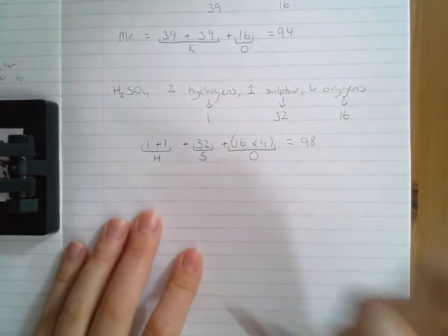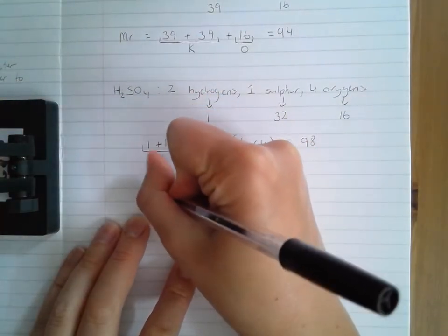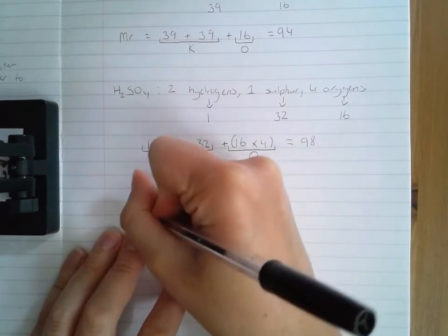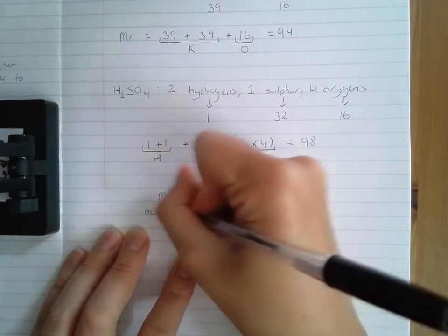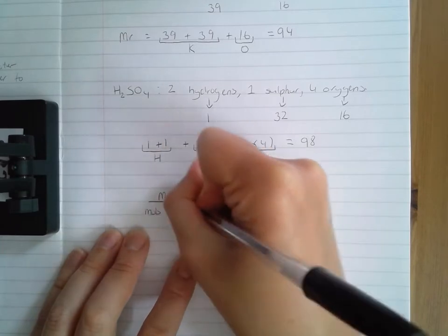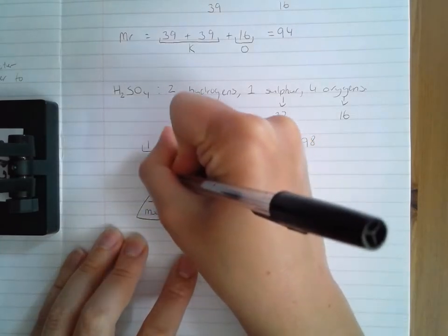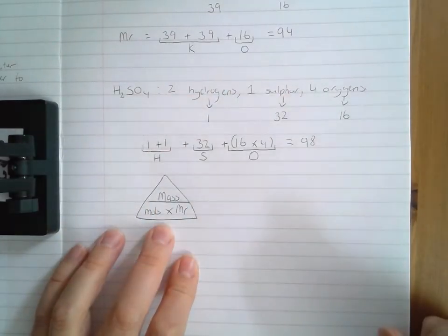After relative formula mass, we're going to have a look at moles. So there's only one formula triangle that you need to know: relative formula mass, moles, and mass. So this is your formula triangle. It's the only triangle you need. Make sure you know it, okay?